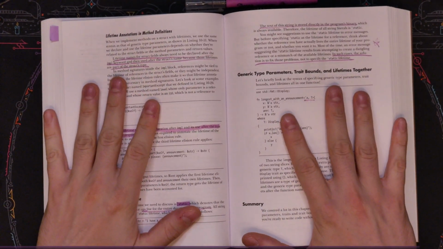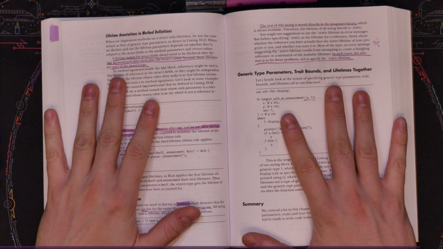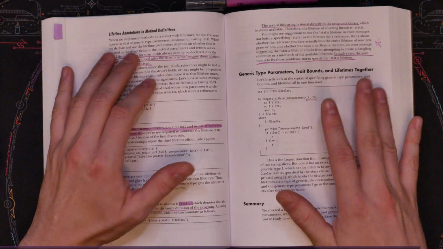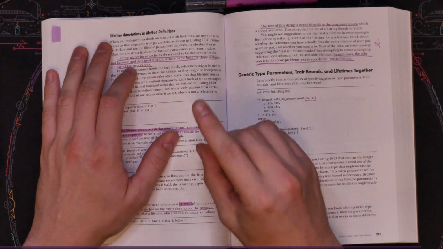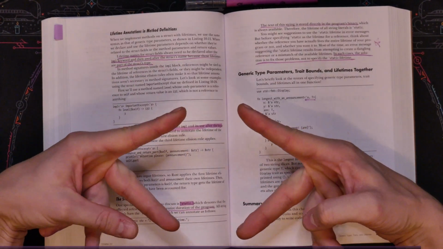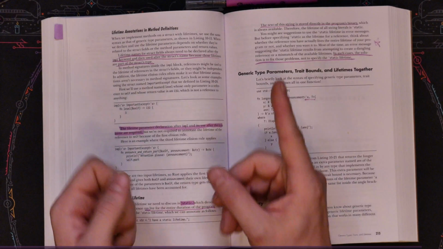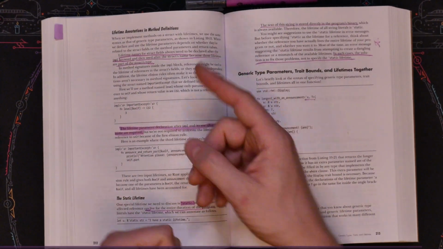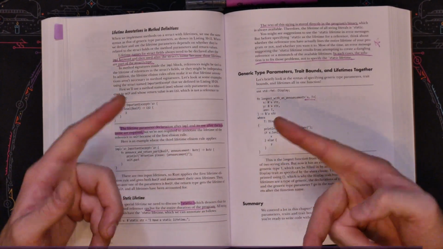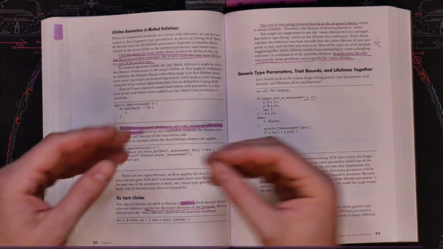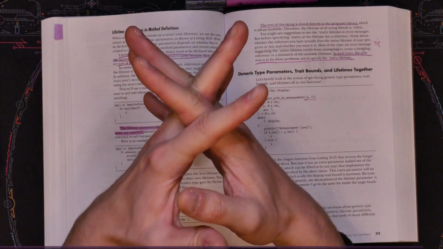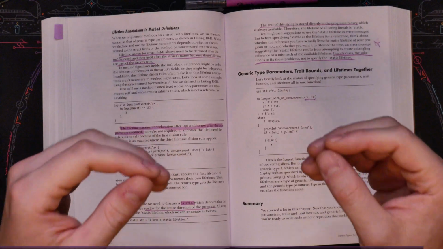Goodness gracious, there's so much stuff we've talked about. Are we done yet? Yes. No, we're not. We have one more thing to talk about. Our lifetimes are going to be using this greater than, less than syntax surrounding impl and the types and all that. But we also have another example where we're going to be using the greater than, less than syntax. Generics, we talked about them this chapter. Let's merge these two ideas in a cute little cohesive thing, and then we'll be happy.